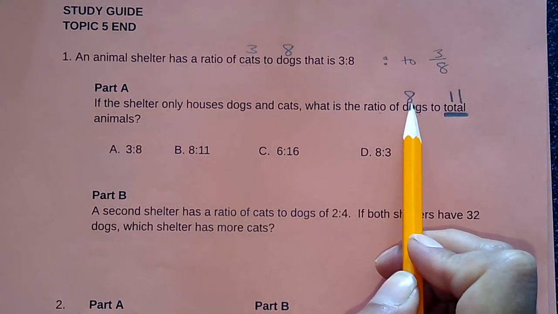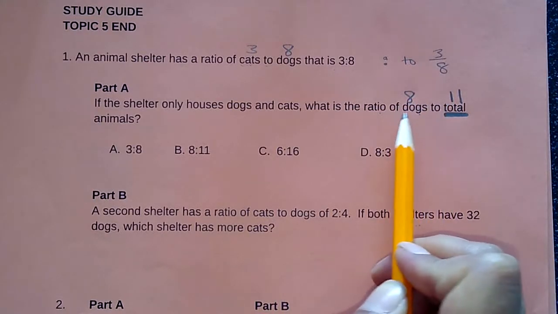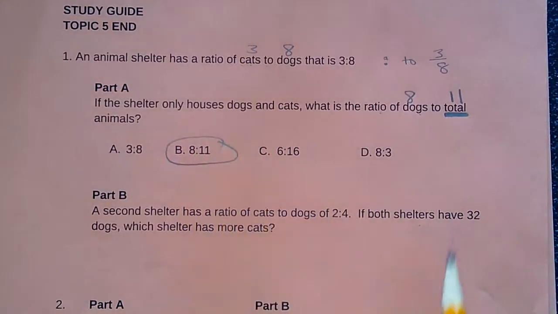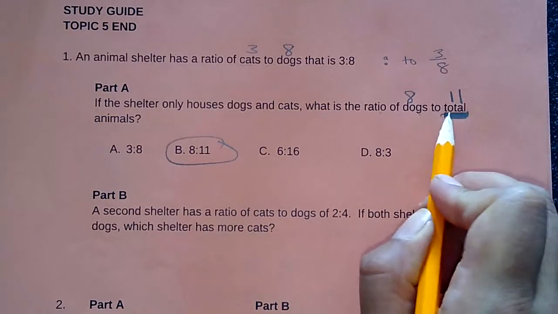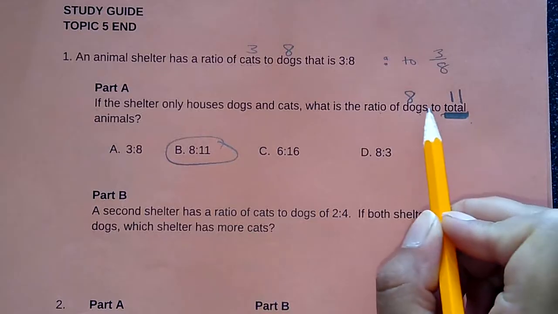So what is the ratio of dogs to total? Well, we have it written already, 8 to 11. So make sure if you see something that says total, you double check because it's not dogs to cats, it's dogs to total.